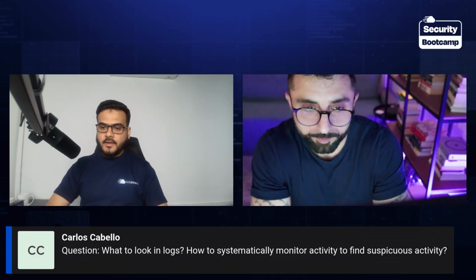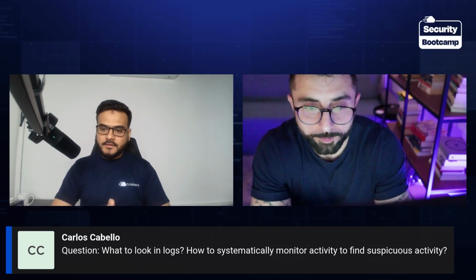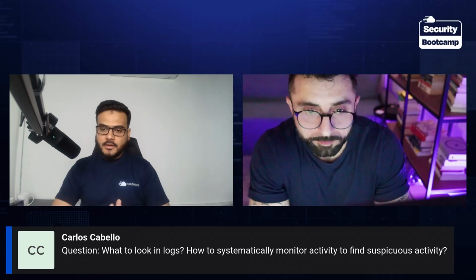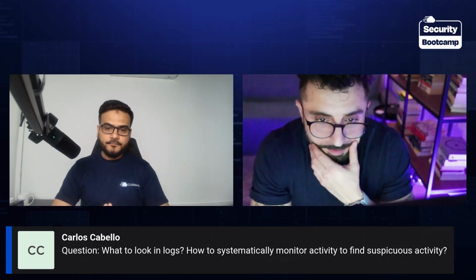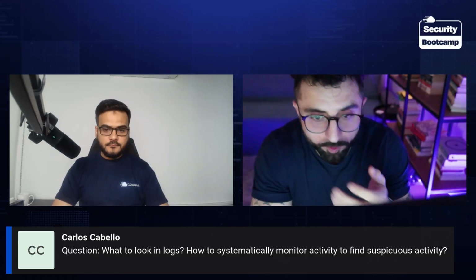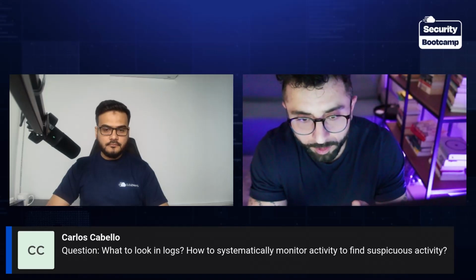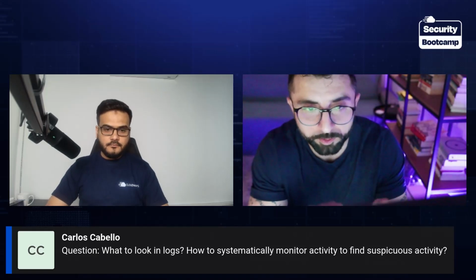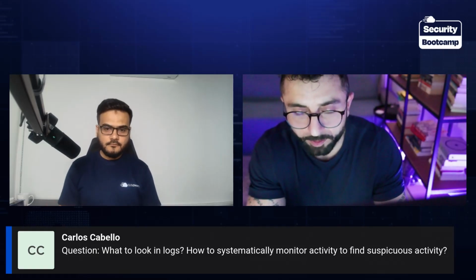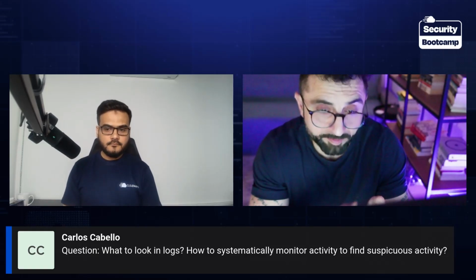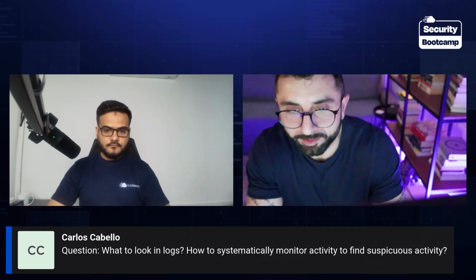Okay. We have the last question, that is related to logs. So Carlos is asking what to look for in logs, how to systematically monitor activity to find suspicious activity. Yes, very good question. So, of course, there are a number of things that we need to be on the lookout for. For example, a user logging in is not something that we should monitor all the time. However, if a user logs in outside of their usual hours, then that's something that we might need to have a look at.